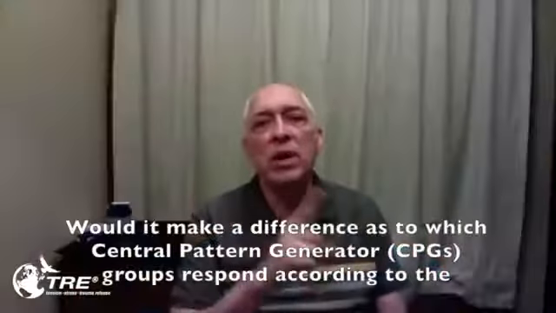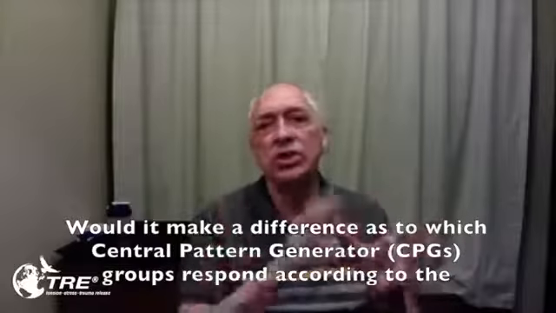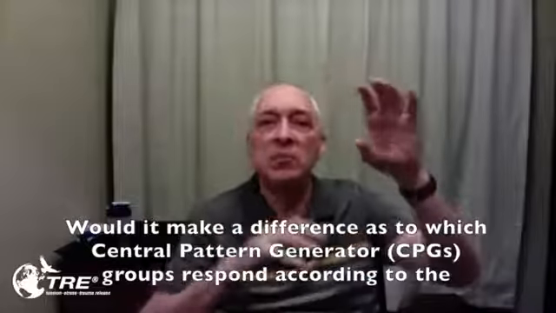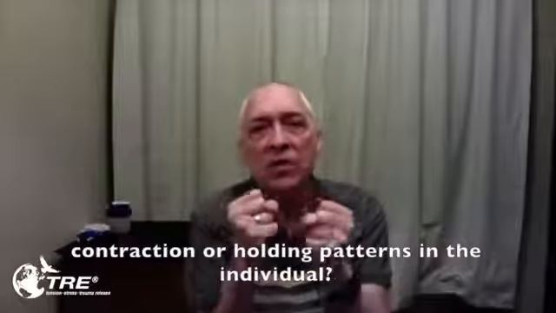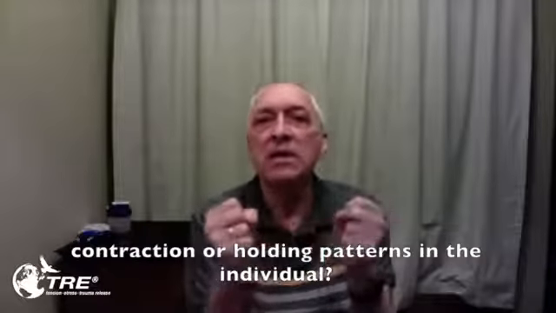Right. Would it make a difference as to which central pattern generator groups respond according to the contraction or holding patterns in the individual?